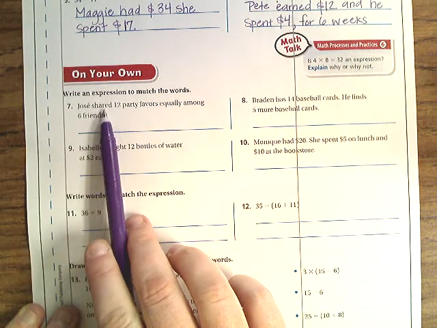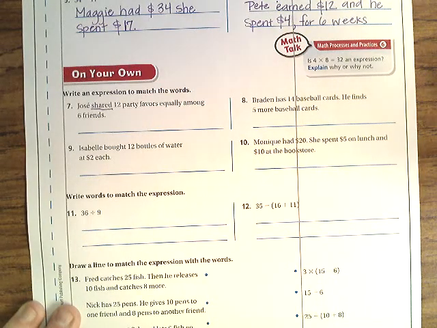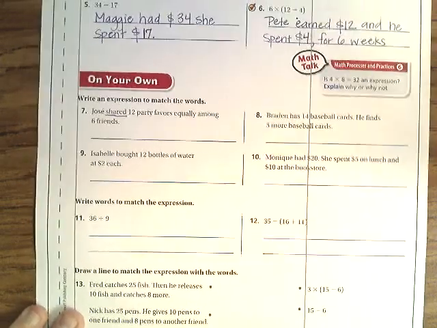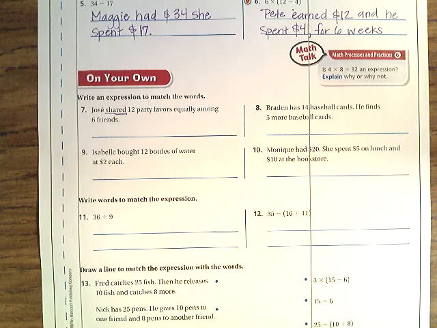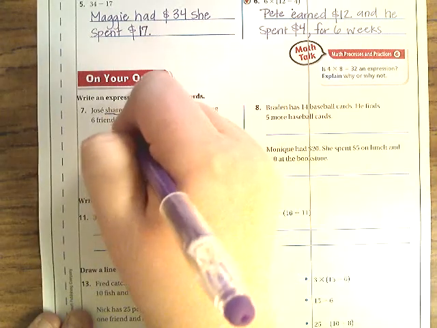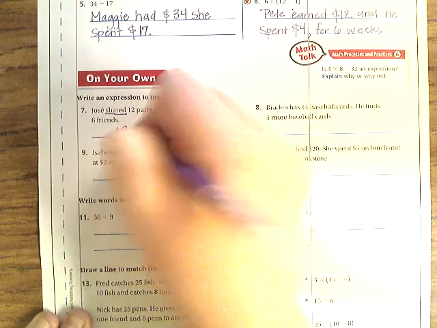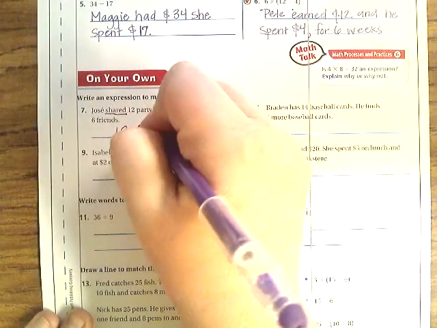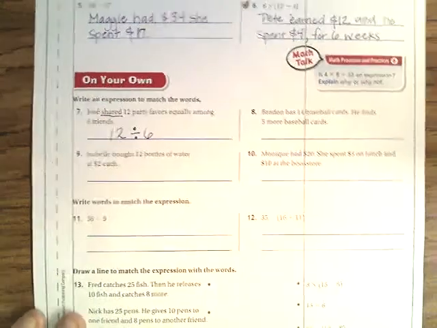Jose shared is the key word there. Anytime we see the word shared, we know we're dividing. Jose shared 12 party favors equally among 6 friends. Okay, so Jose had 12 party favors. He shared them or divided them up amongst 6 of his friends. 12 divided by 6.